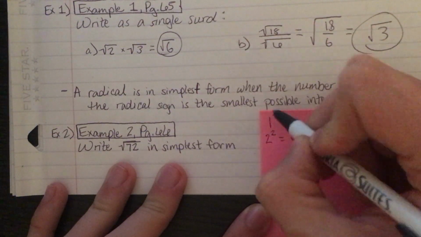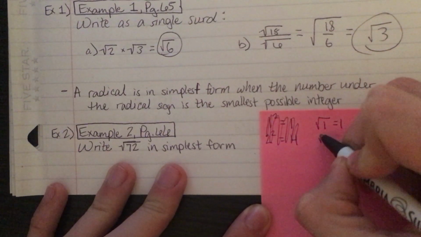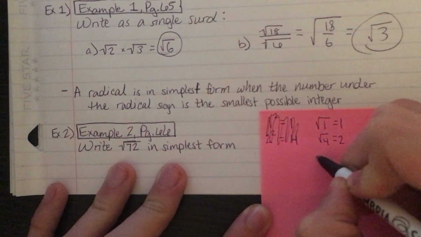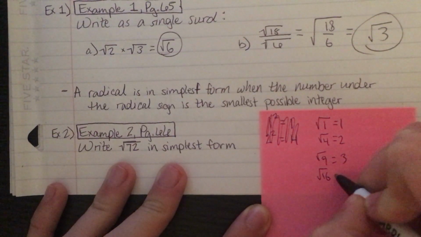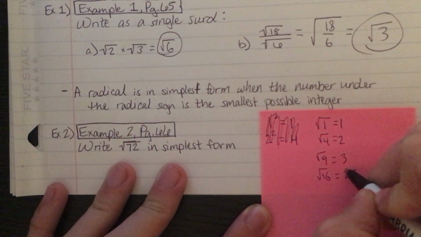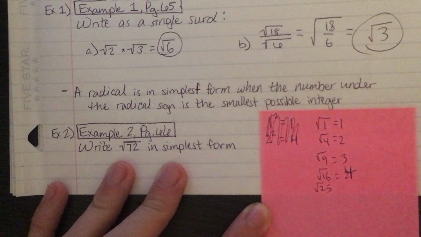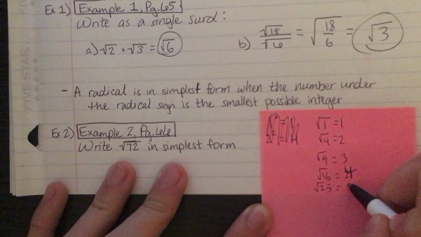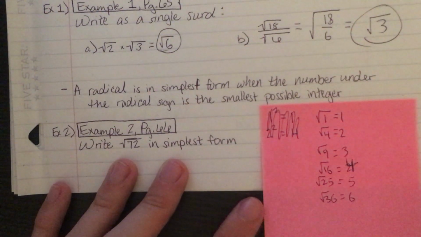So let me rewrite this list actually. The square root of 1 is 1, the square root of 4 is 2, square root of 9 is 3, the square root of 16 is 4. 25 is 5, square root of 36 is 6, and so on and so forth.